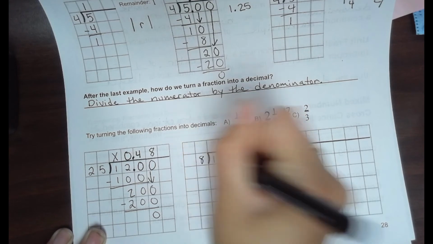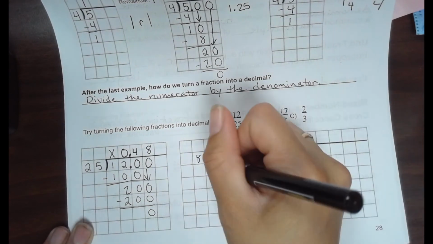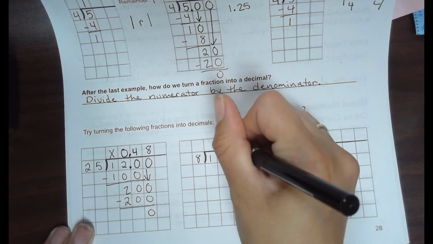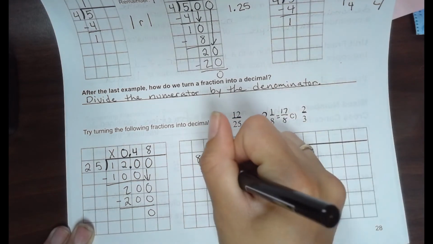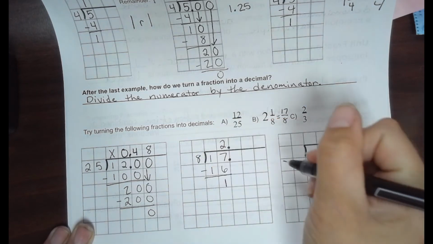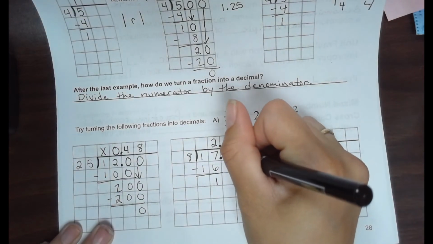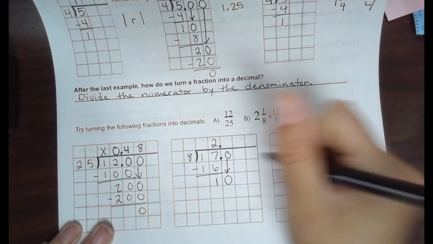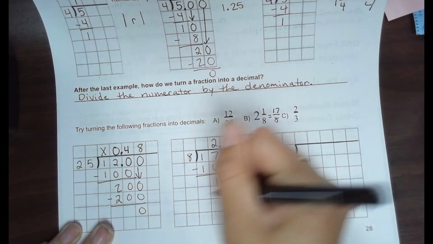8 is my denominator. So 8 won't go into 1 or into 7, but it will go into 17 2 times. Minus 16 gives me 1. So I have 1 whole unit. I'm going to move into tenths. 8 goes into 10 one time.